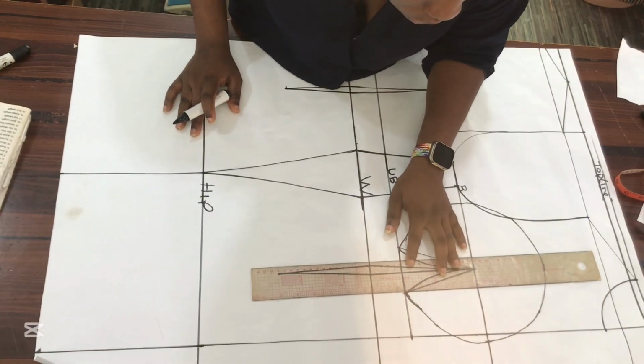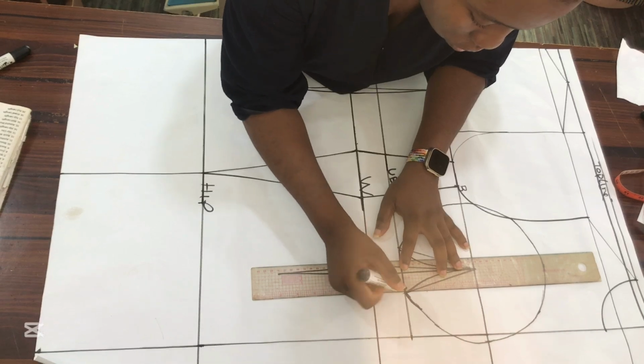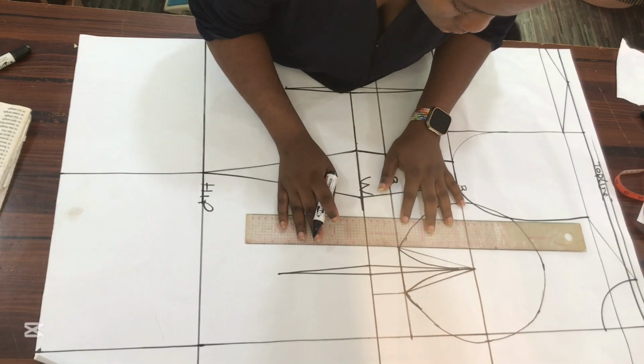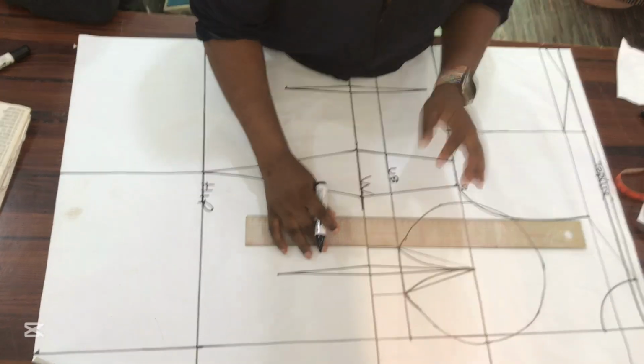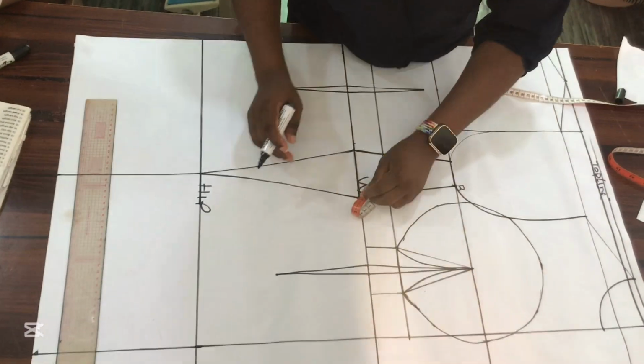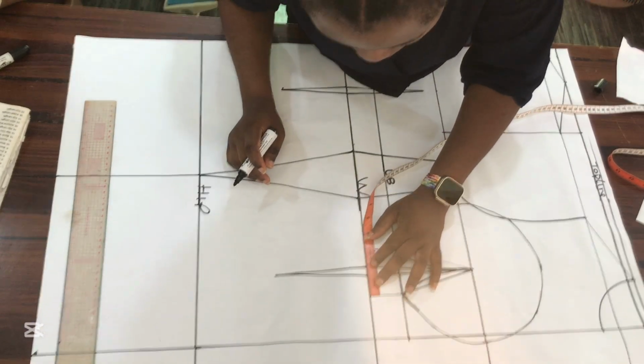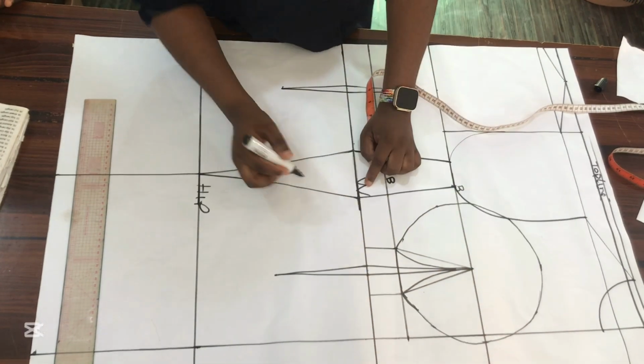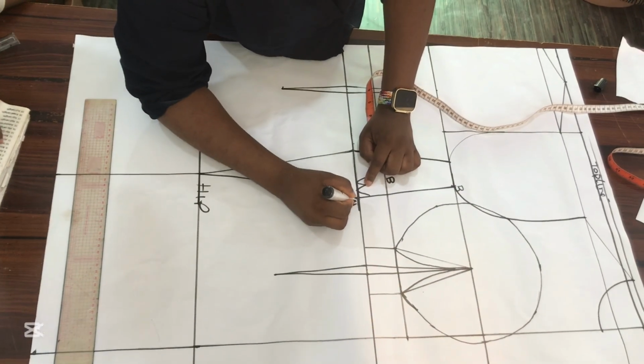So the next thing I'm going to be doing is to connect it. Now for connecting it, I'm going to be doing that later, but I'm just going to explain it here. So what I was supposed to do here is to connect it to the hip area.